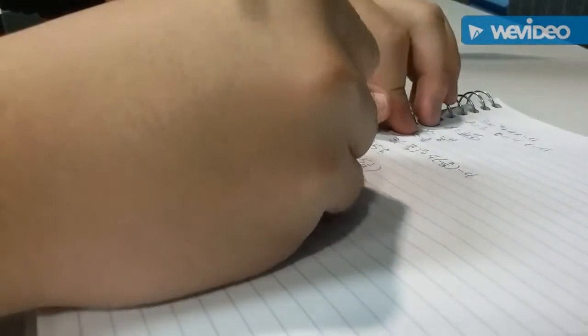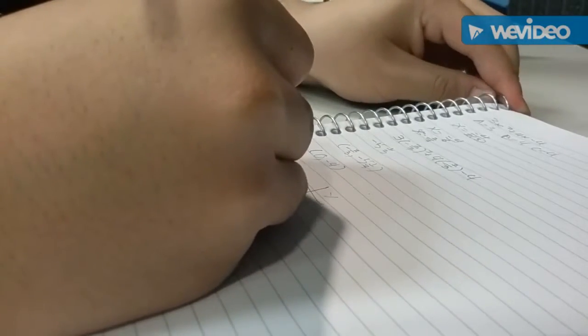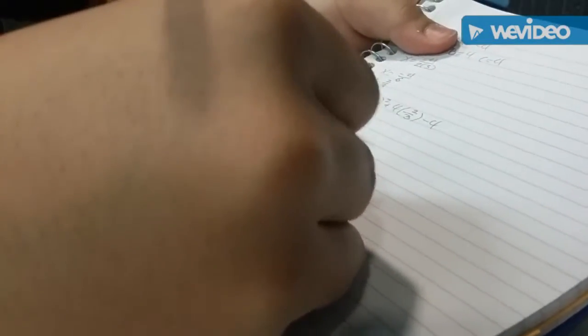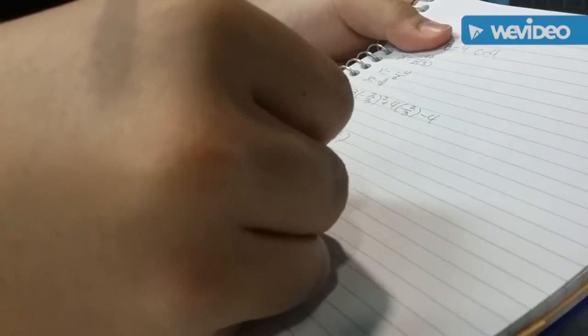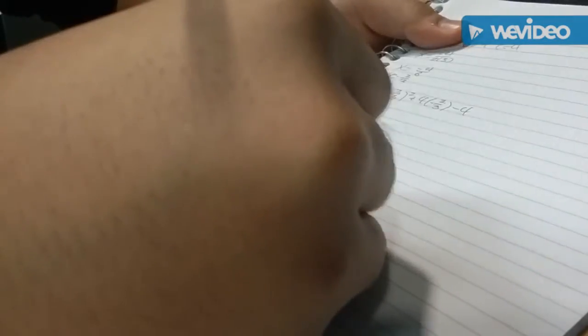To find your x-intercept, you do the graph, which is you line up the x, you plug them into the equation to get the answer, and you continue doing this until you get negative 2 and 2/3 over 0. And that's it.